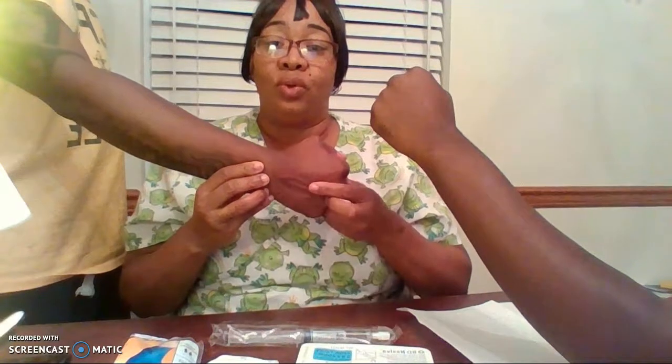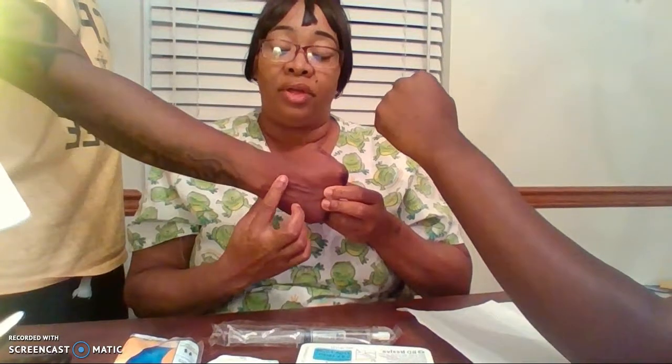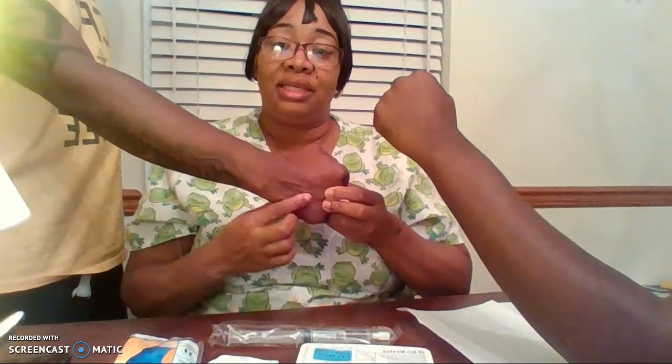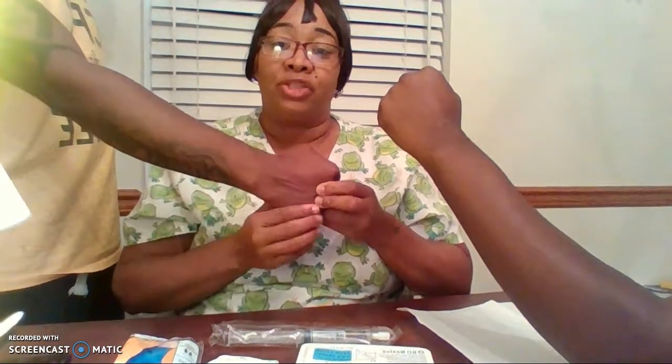If you select a vein that's in the hand, sometimes you can see the veins, but as you can see with this one, they are very mobile, and so you're going to have to use your fingers to stabilize that vein when you are trying to access it. It's close to another vein, so you've got to pick the one that has the least amount of resistance and also the least amount of valves and such.